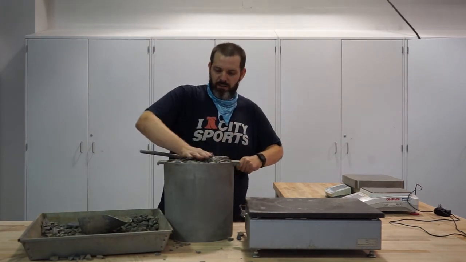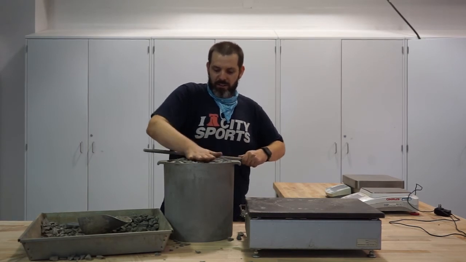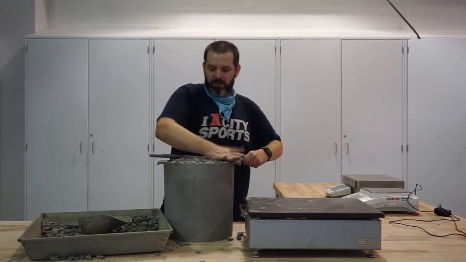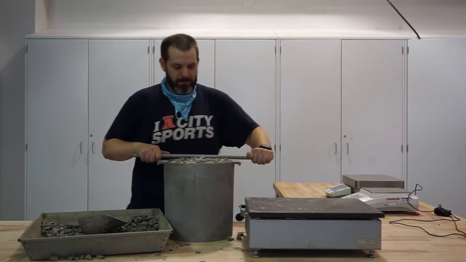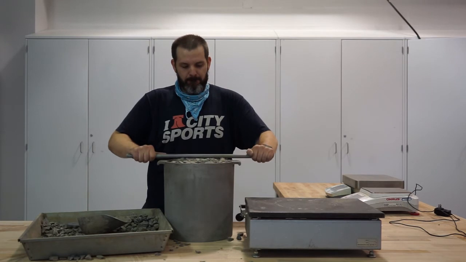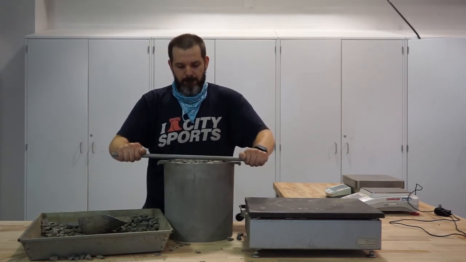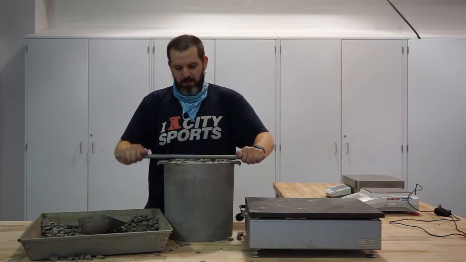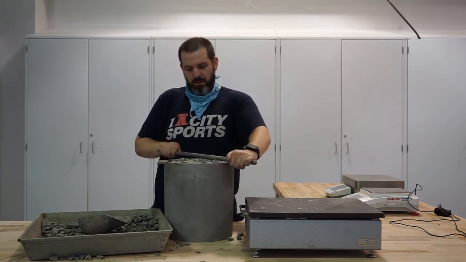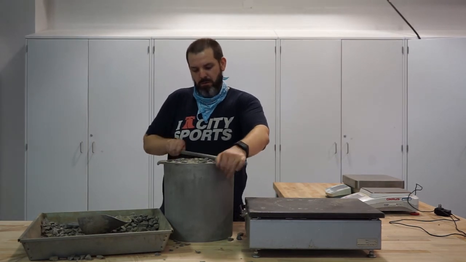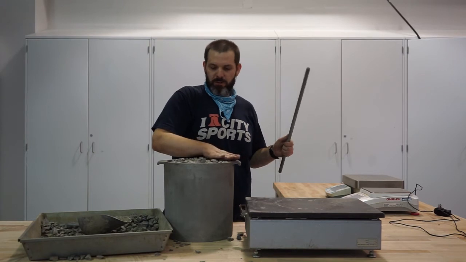So I'm going to skim these off the top and see if I can get them to fit into the container a little bit better. Obviously there is some room for adjustment here.